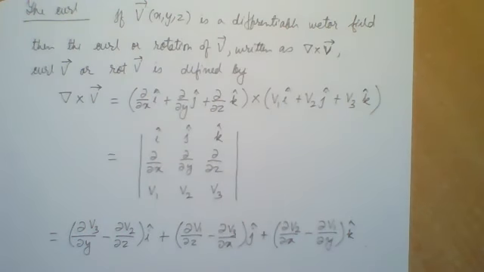Okay, so I think that we'll do in our next class, how to express gradient, divergence, and curl in orthogonal curvilinear coordinates. We'll discuss that in the next class.